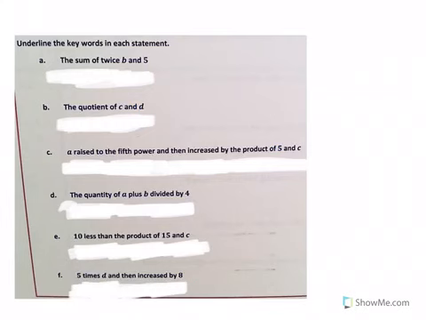First thing, we've got several examples here of what I'm talking about. Each statement could be used to create an expression. But the first thing you have to do is know what is important in each sentence. So for these sentences, all we're going to do is underline the important words for now. For A, the sum of twice B and 5. Well, the sum tells me there's going to be addition. Twice tells me there's going to be multiplication. So those are the two key words because those tell us what math we're going to be using.